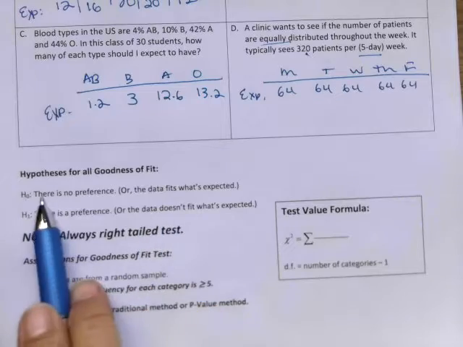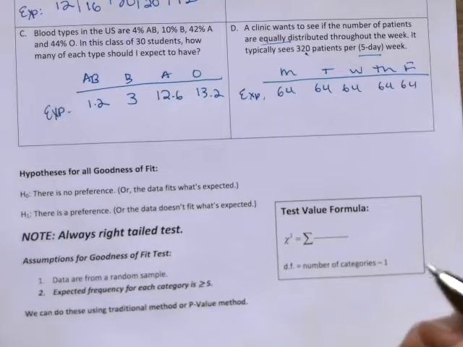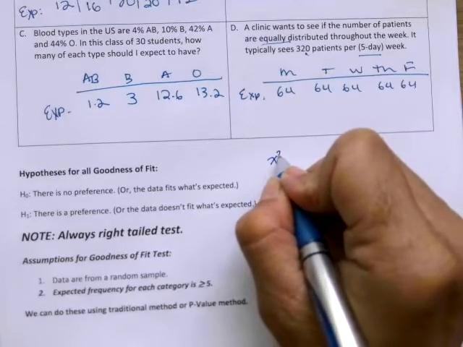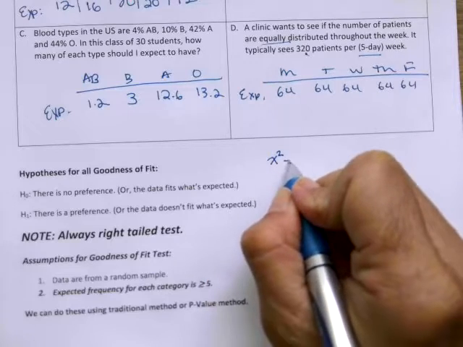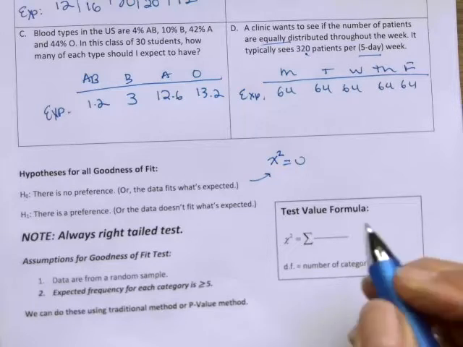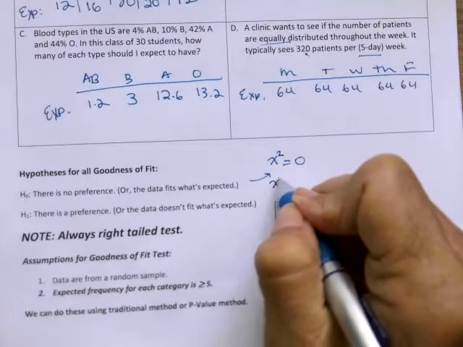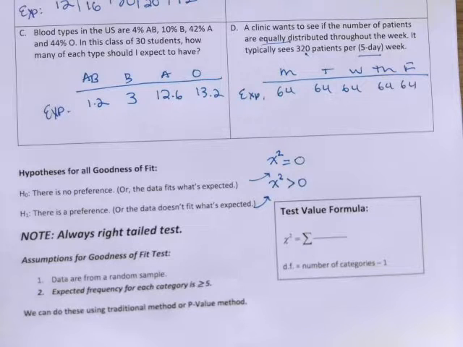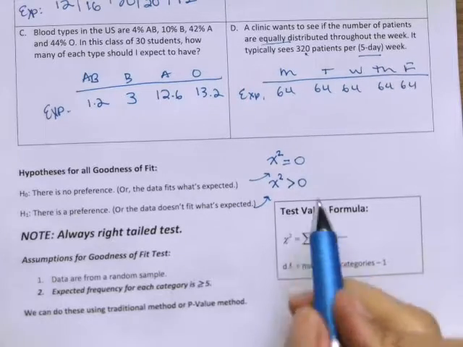Okay. So in terms of the parameter chi-square, chi-square equals 0. The closer chi-square is to 0, the more there isn't a preference, the more that our expected and our observed match up. And remember, chi-squares have to be positive. So symbolically, our alternative is going to be that chi-square is greater than 0. And now we just have to know, is it far enough away from 0 to be significant? So always a right tail test, there we go.